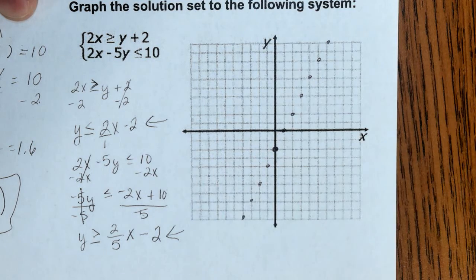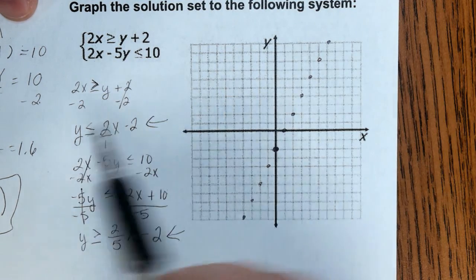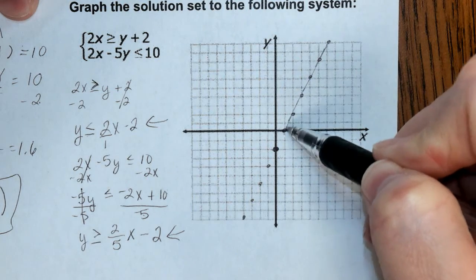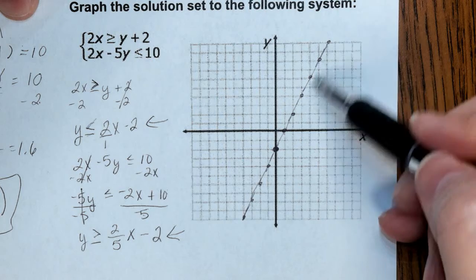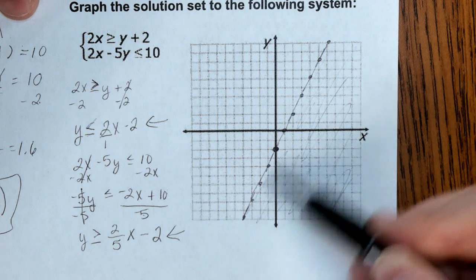Wait, rise 2, run 1? Yeah. And this has the line under it, so I can connect these. And then also, it's a less than. So remember, that means we shade below it. So I'm shading lightly over here.